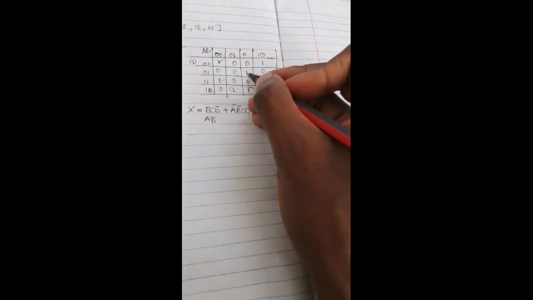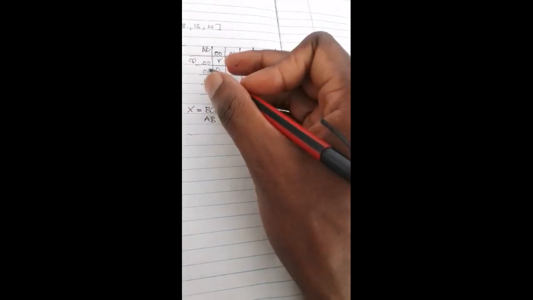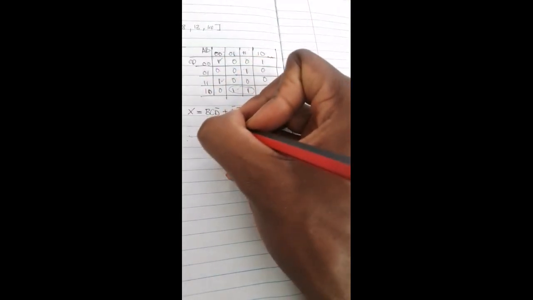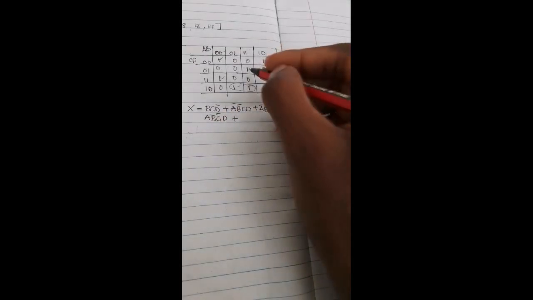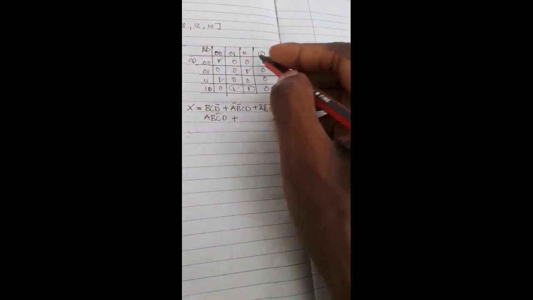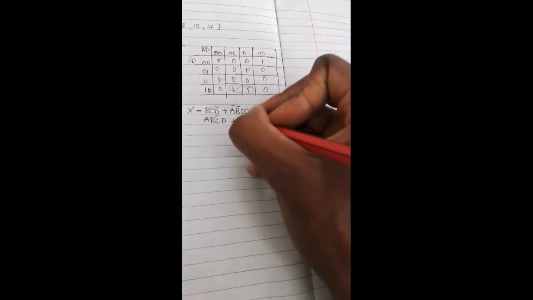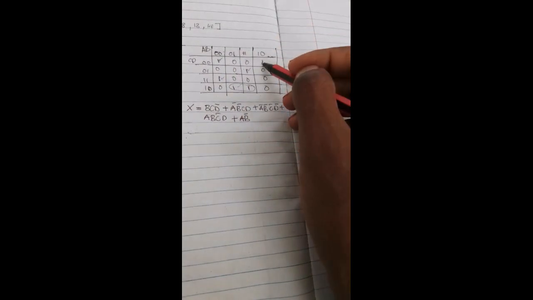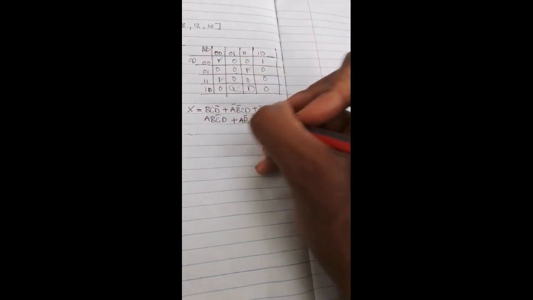It's going to be a b, then c bar d, plus this one here is going to be a, then b bar, a b bar, and then c bar d bar. So you may ask, if you are aware of how to use a Karnaugh map, why am I putting bars?